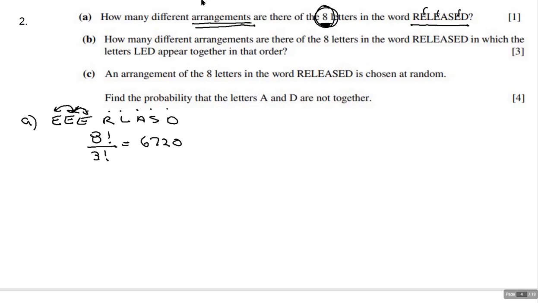In B, it says how many different arrangements are there of the 8 letters in the word released in which the letters LED appear together and in that order. So number 1, they're saying that they want to keep LED together and they want them to stay in that exact order.